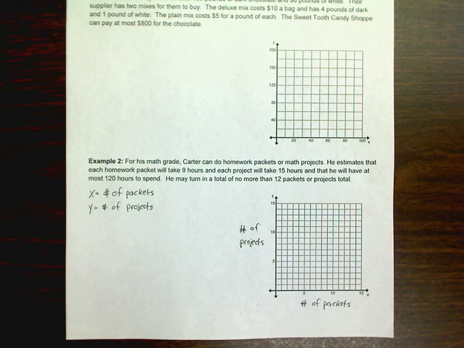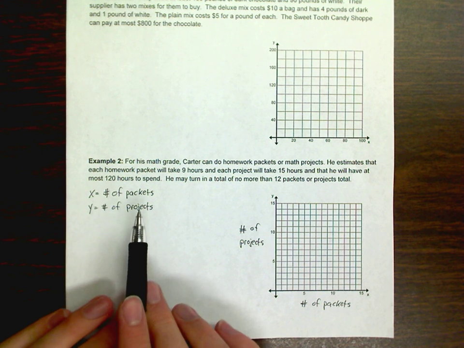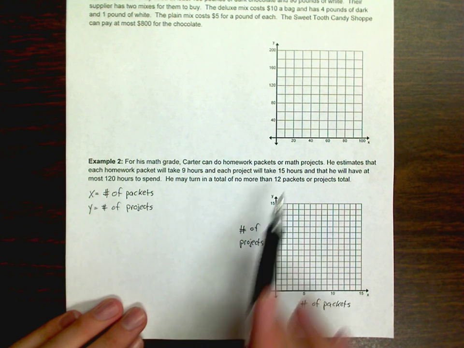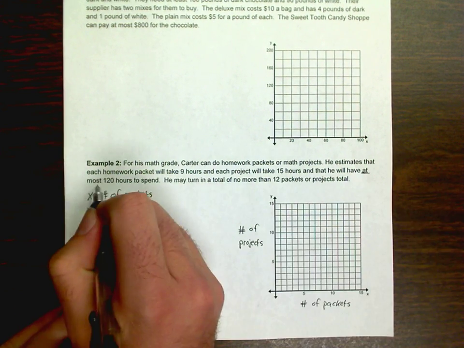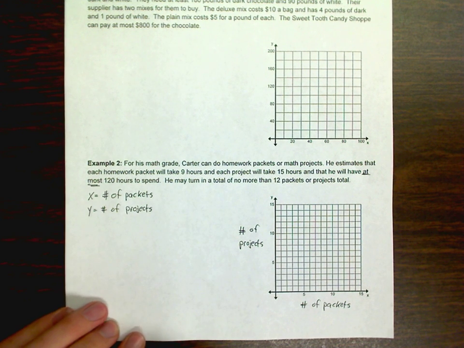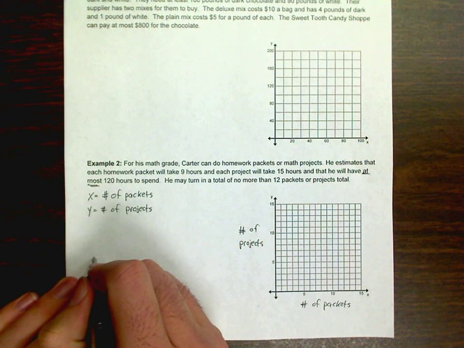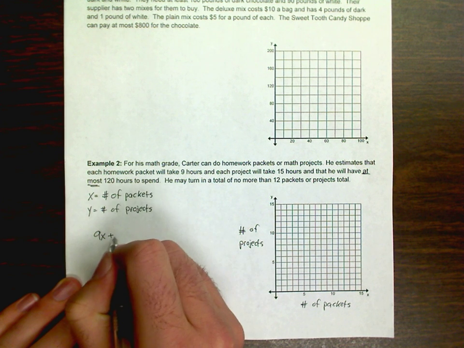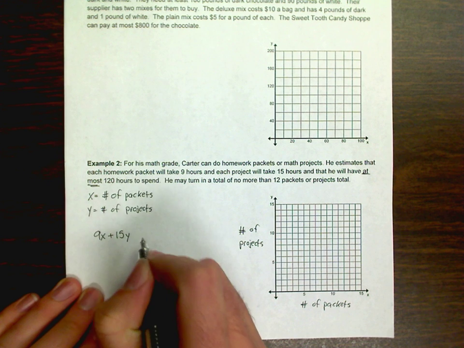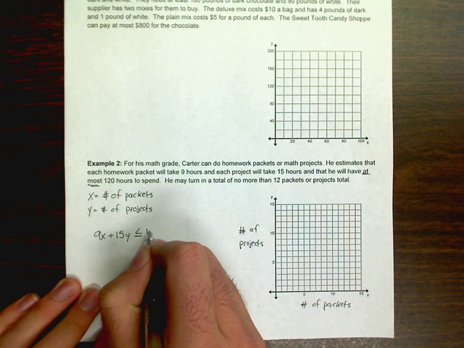Okay, so now we need to come up with some constraint equations from what the story has told us. So it tells us that the packets take 9 hours, the projects take 15 hours, and he will have at most 120 hours. Okay, that at most tells us what our inequality is going to be. So I know that for every packet it takes him 9 hours, so that's 9x plus every project takes 15, so 15y is at most 120. So that translates to less than or equal to 120.